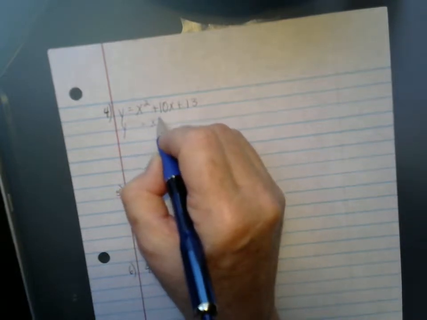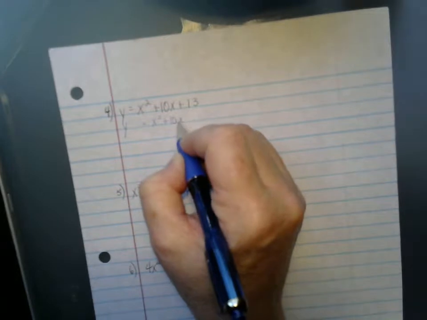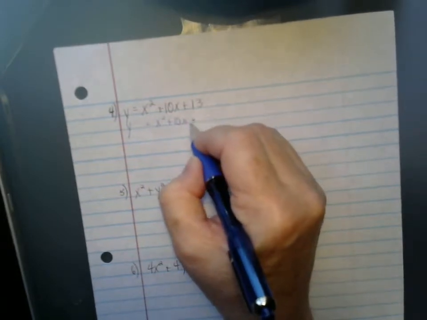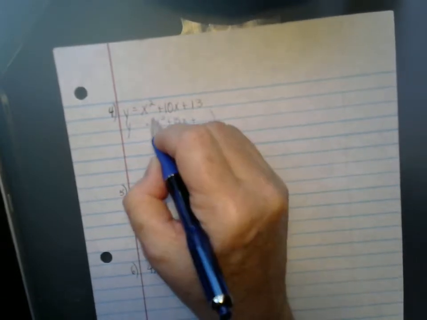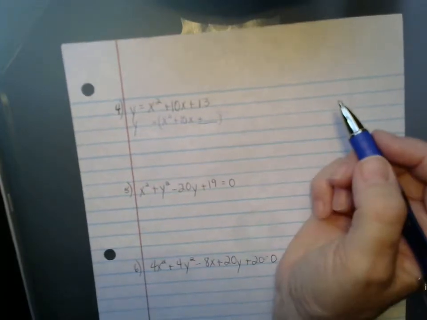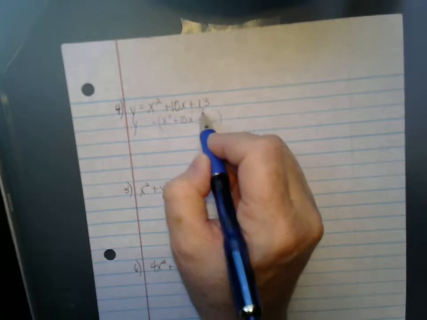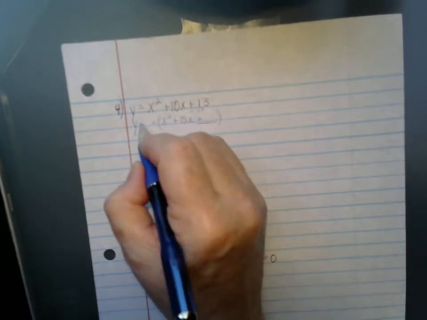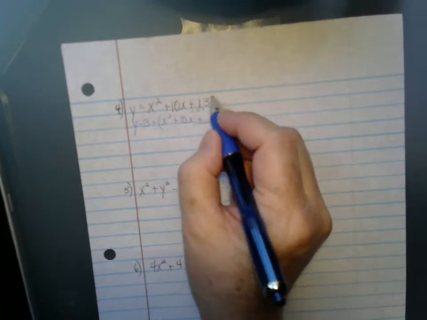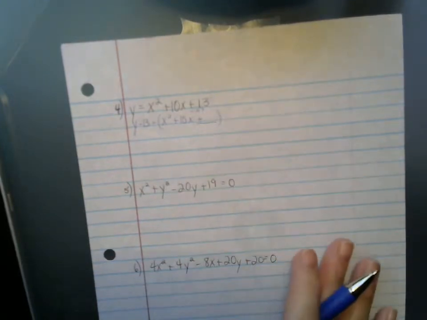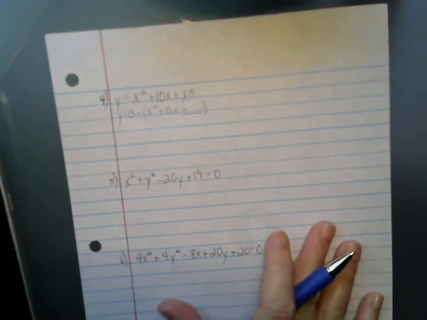And I'm going to put my x squared plus 10x plus something, because this has to be a completing the square. You have to get that x value. And then this 13 goes to the other side, so technically we're subtracting 13 here and subtracting 13 here to make it go over.